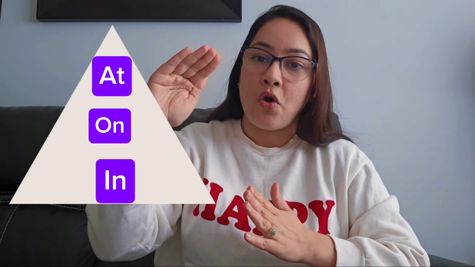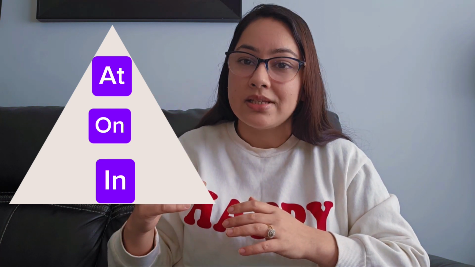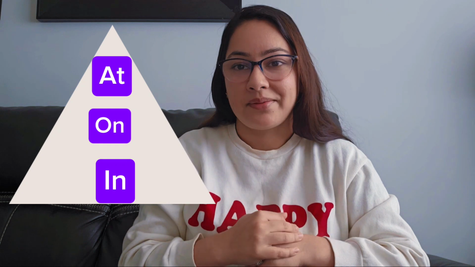Okay? So I'm going to explain the use of at, on, and in by a simple triangle method. As you can see in the image, at is at the top, on is in the middle, and in is in a deeper area, right? So according to their positions is their use.